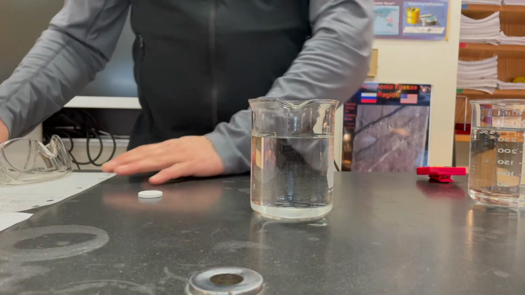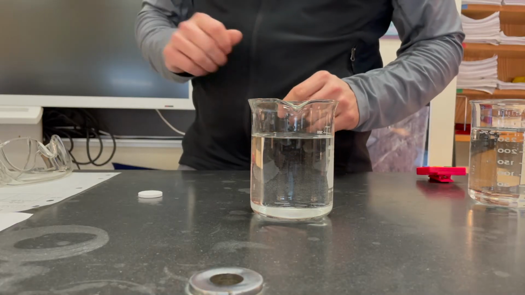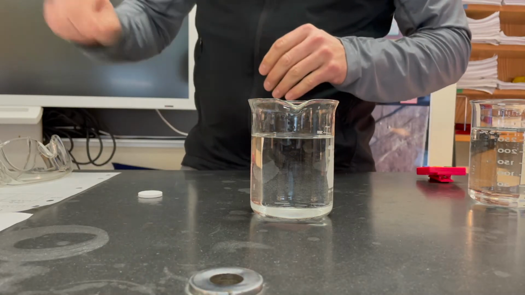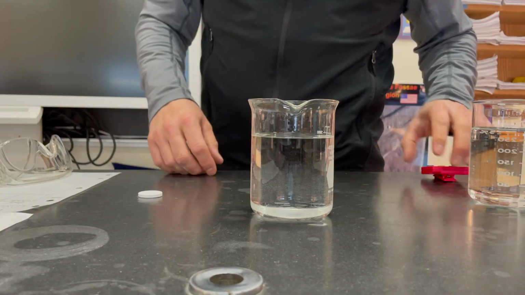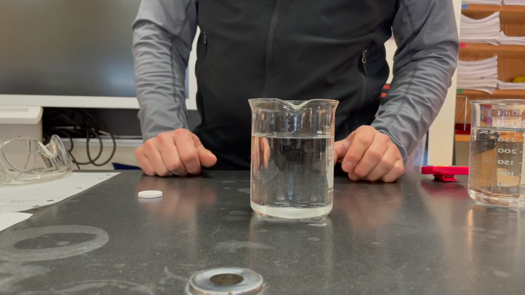And then lastly, we're going to incorporate some heat. I'm going to bring over some hot water that I've got heating up over here on a hot plate right now, and we'll see how a crushed tablet behaves in the hot water. That'll be the last thing that we test.